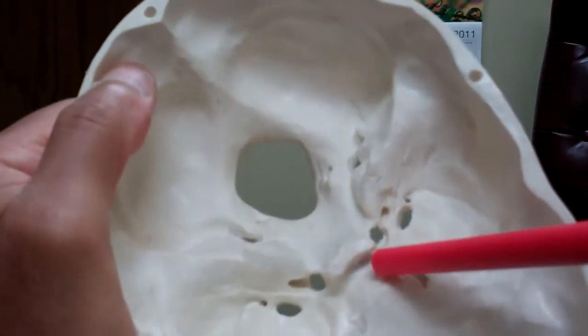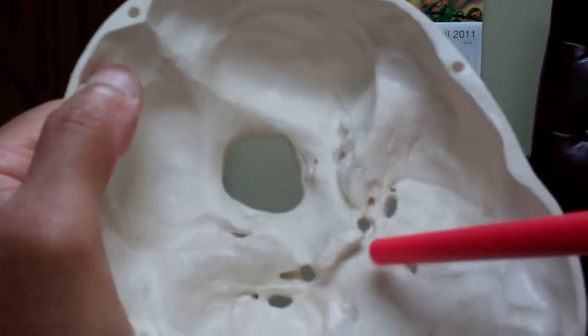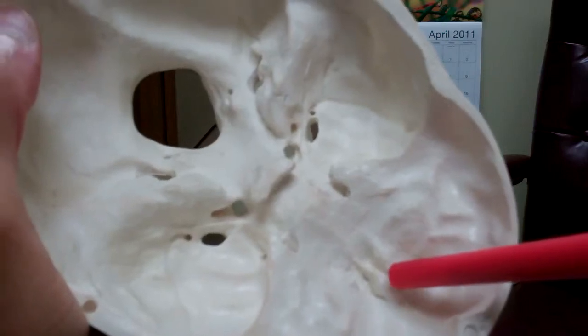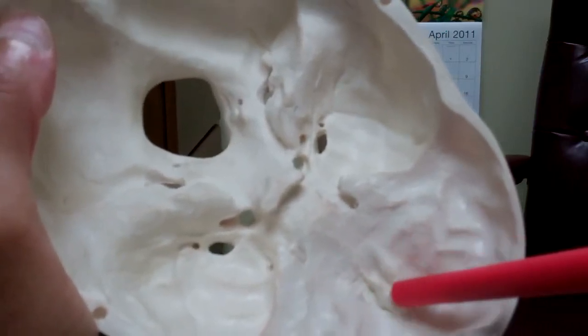This is the sella turcica, ethmoid bone made up of the crista galli and the cribriform plate.